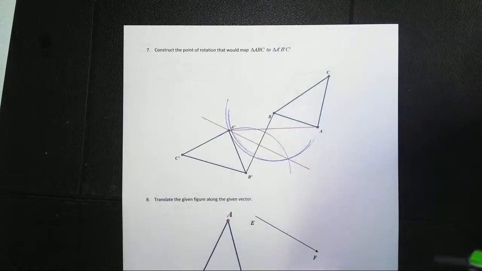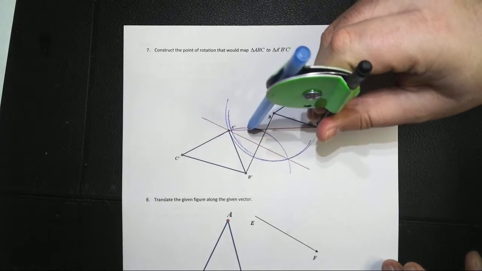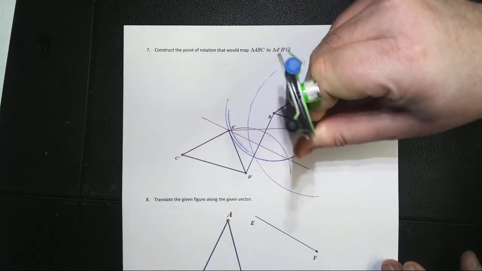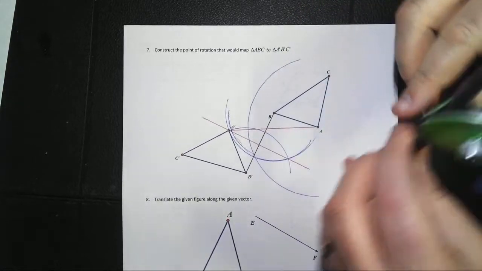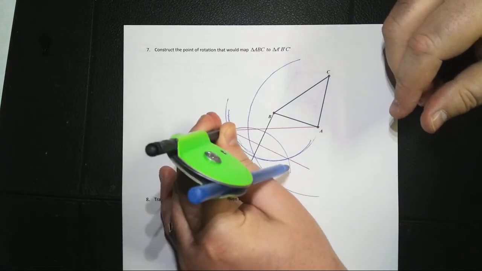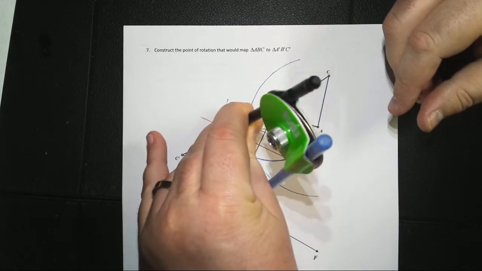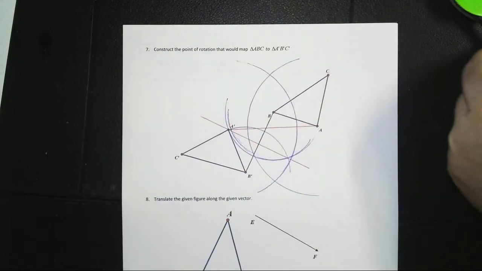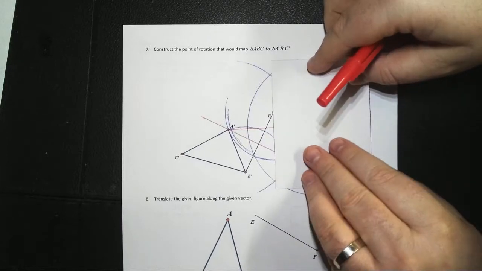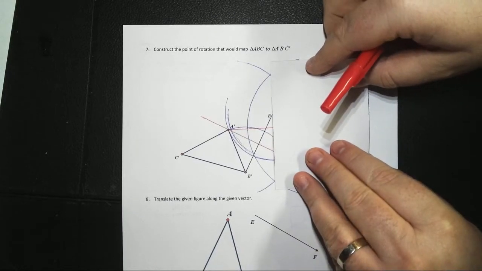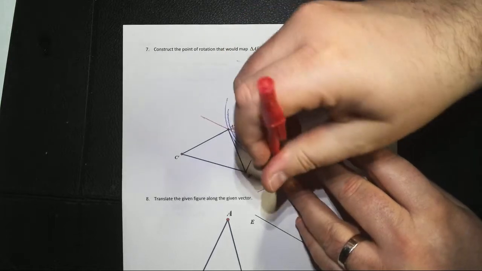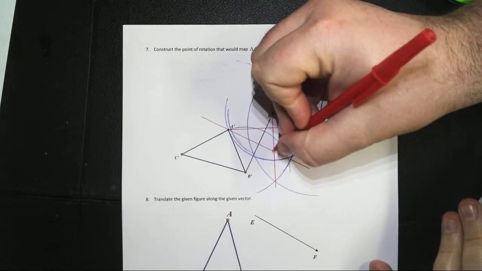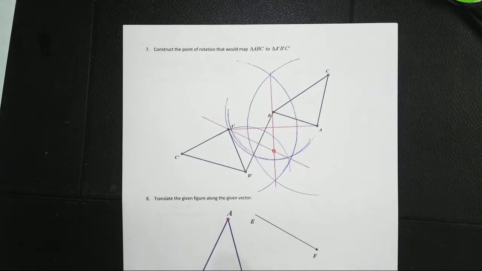And then I'm going to do the exact same thing for points A and A prime. So here's A, okay, more than half. All right. A prime, more than half. All right. Find the intersection points, connect them up, and right there, there's our center of rotation, okay?